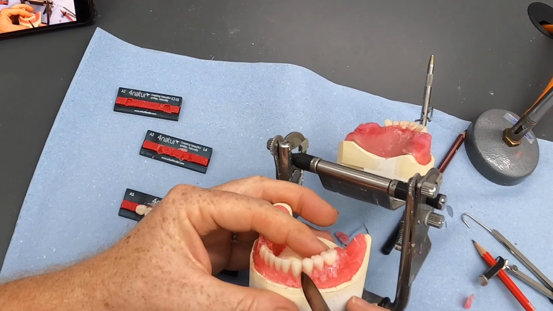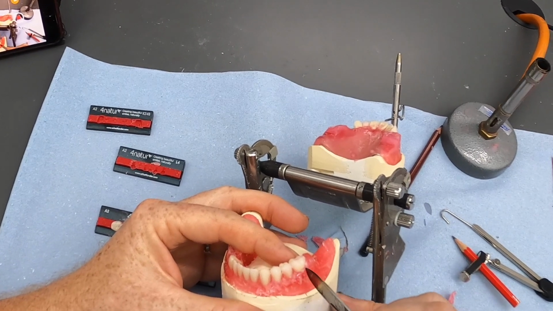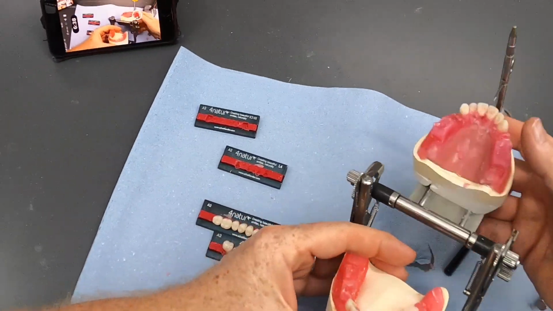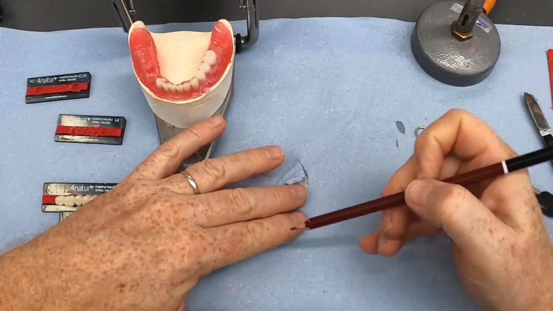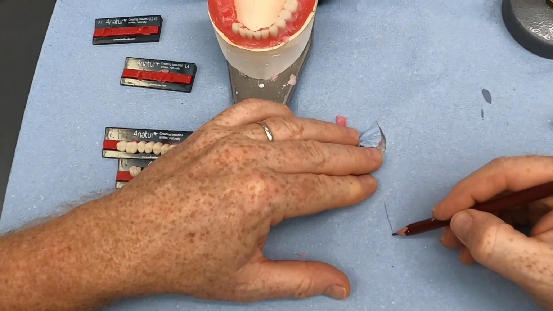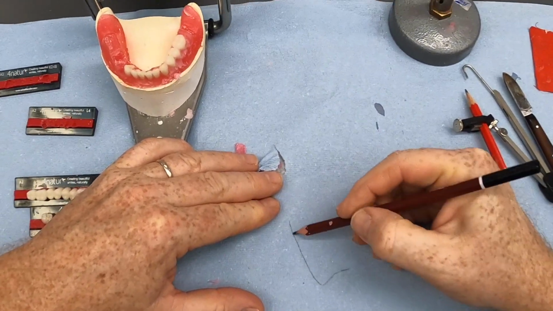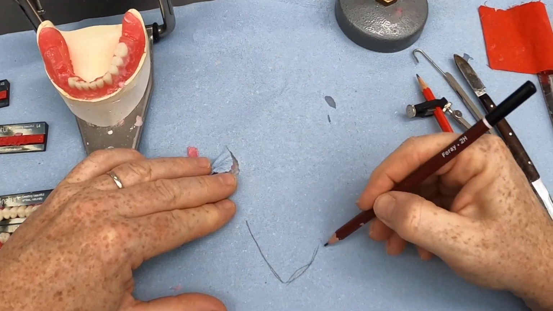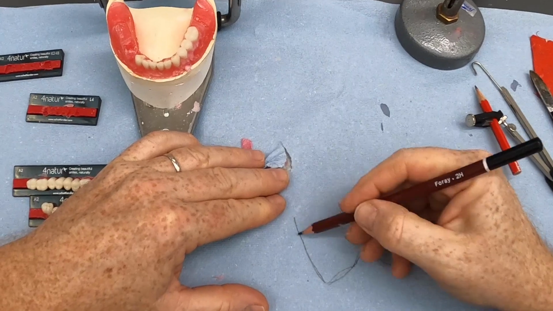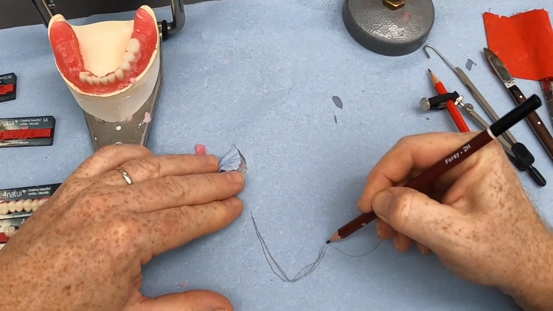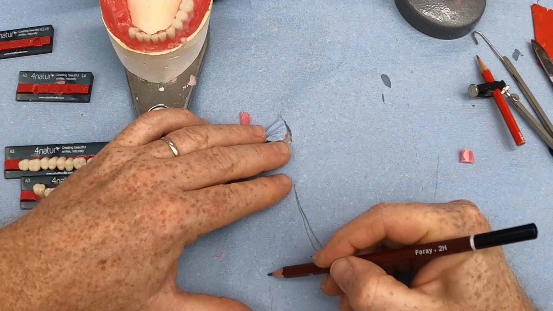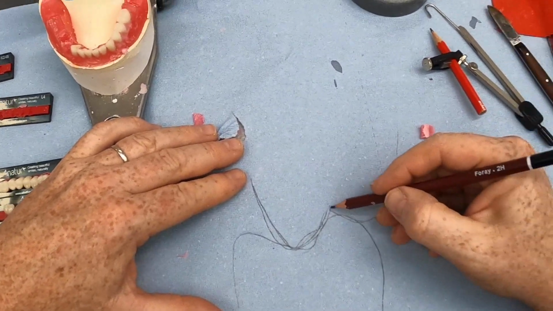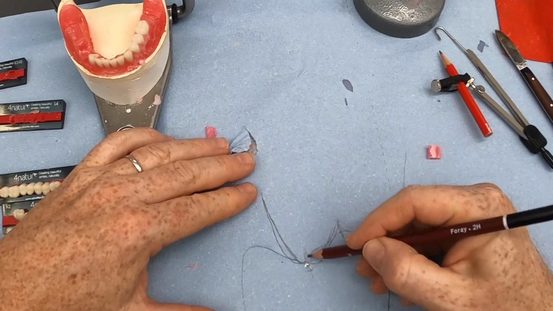Now at this point it's worth having a brief think about balanced occlusion, what we're trying to achieve and what the alternatives are. So remember, when we're thinking about balanced occlusion, if this is the upper tooth and this is the lower tooth, we're aiming to get contacts here and here between the teeth.